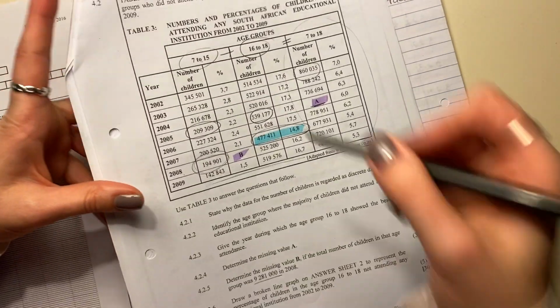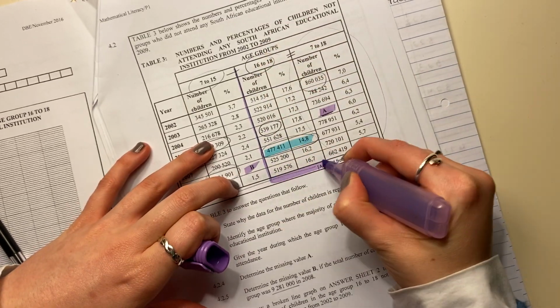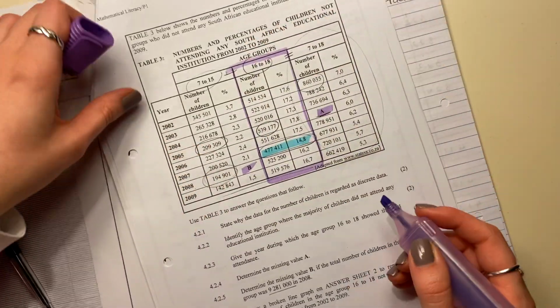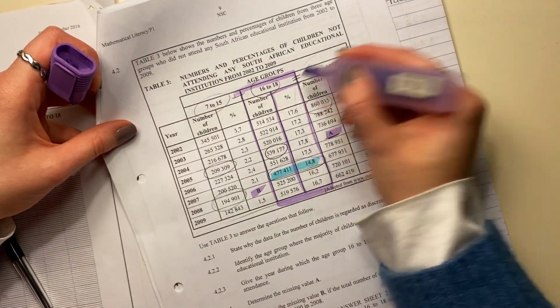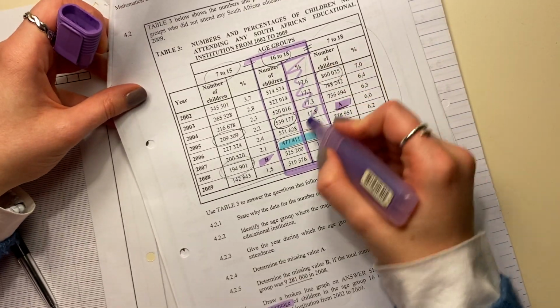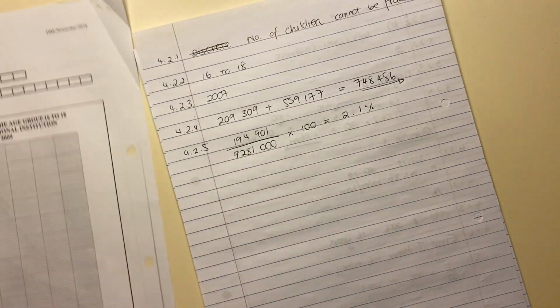So we're looking at basically this group of people, and what did it ask for? The percentage. So we're only looking at those percentages here. It's a little bit messy, but you know what I mean. So we're going to go and put those in.